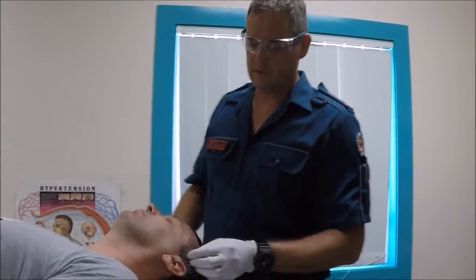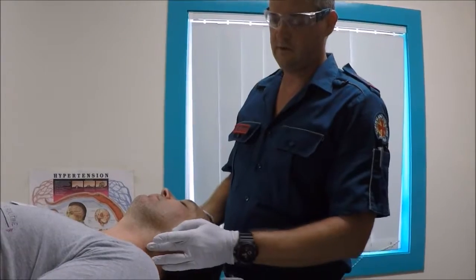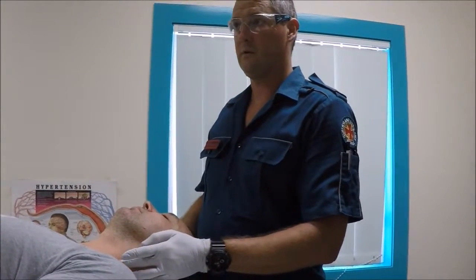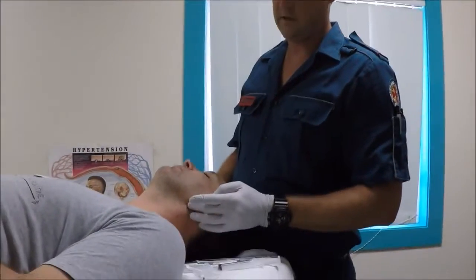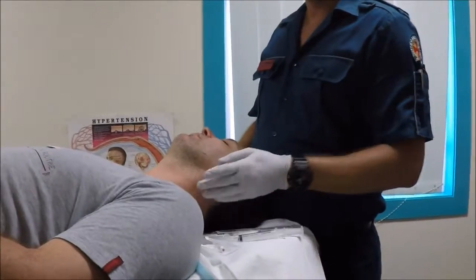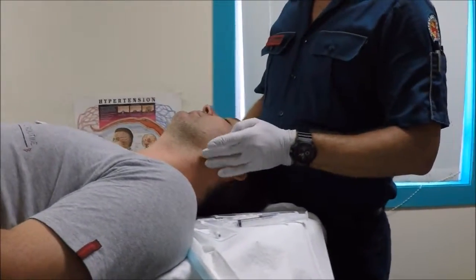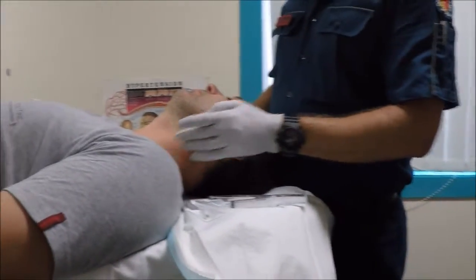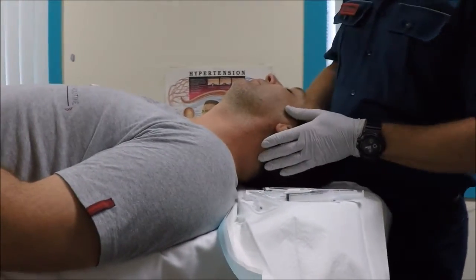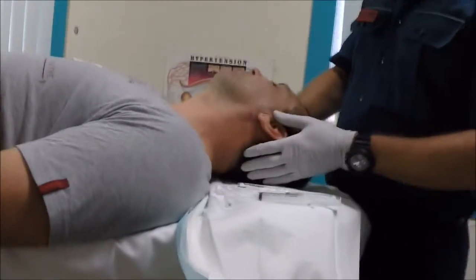So the external jugular vein runs superior to the sternocleidomastoid muscle, which runs from the angle of the mandible to the clavicle. It sits on the outside of that. Some people actually have dual EJ veins. In this case, Brian's only got a single EJ.